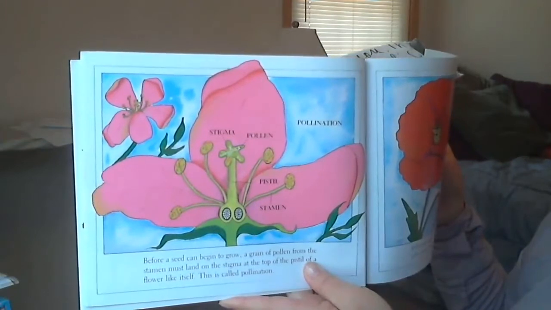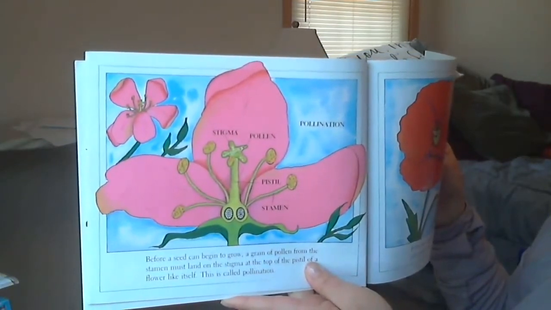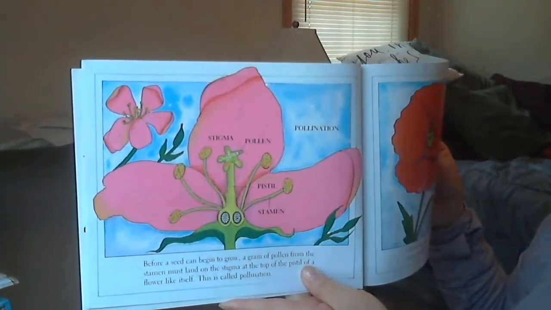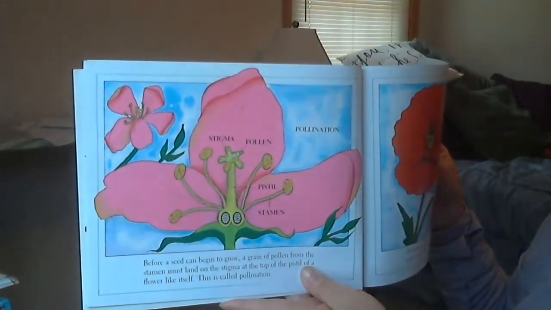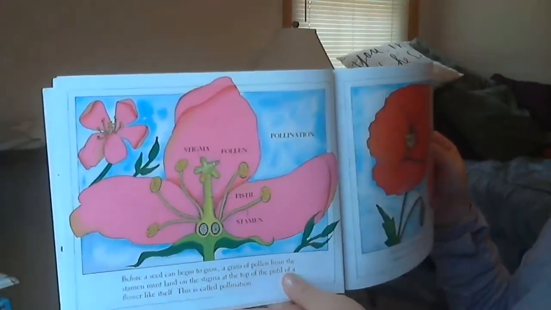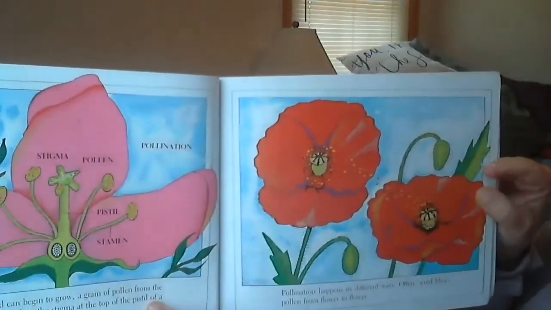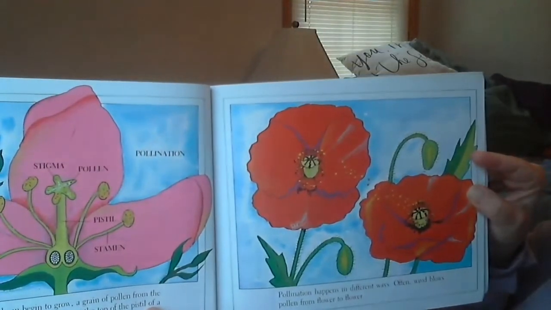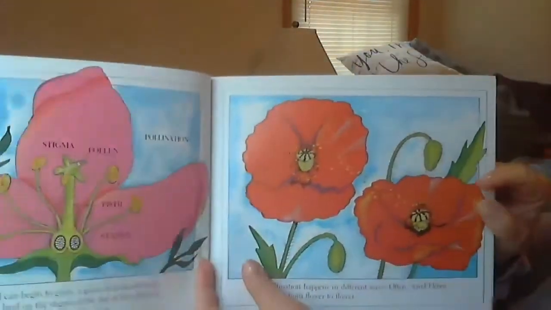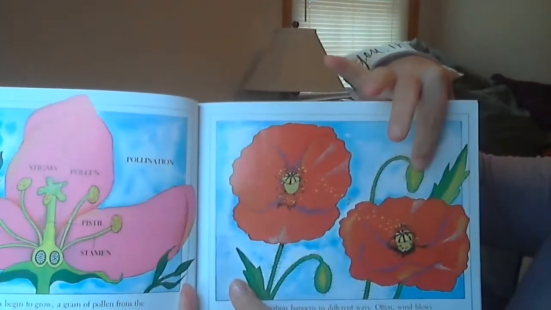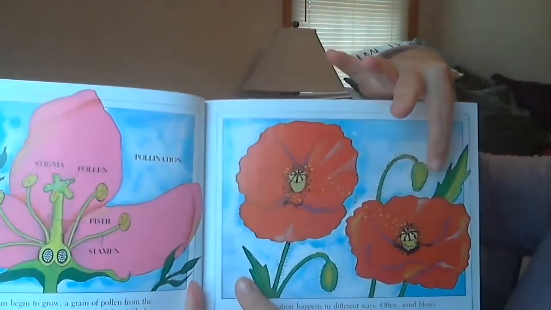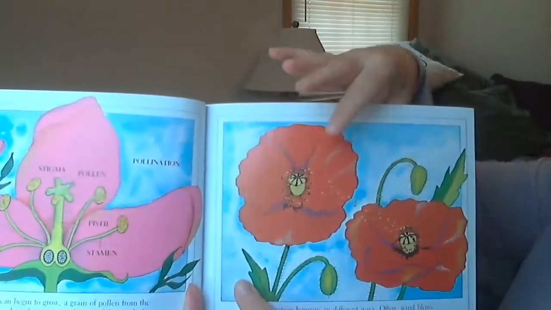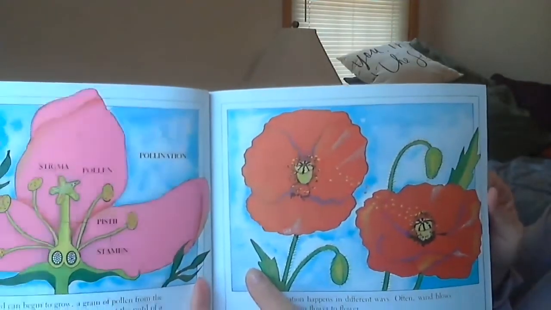Before a seed can begin to grow, a grain of pollen from the stamen must land on the stigma at the top of the pistil of a flower like itself. This is called pollination. Pollination happens in different ways. Often wind blows pollen from flower to flower. So you can see these two flowers are alike, and the pollen that is in them, when it goes to another flower just like itself, when that mixes, it's called pollination.